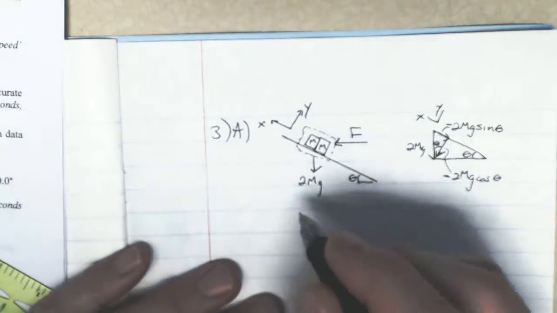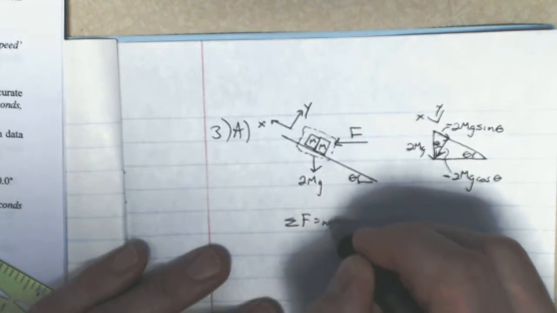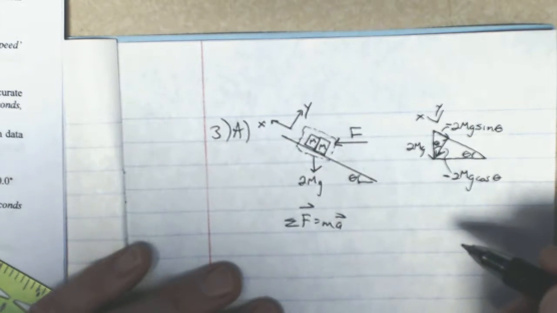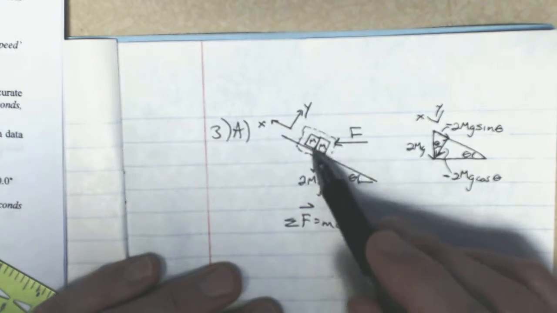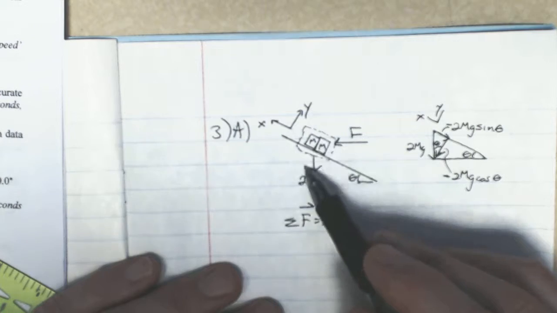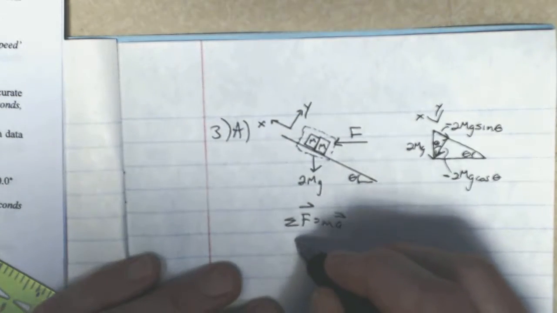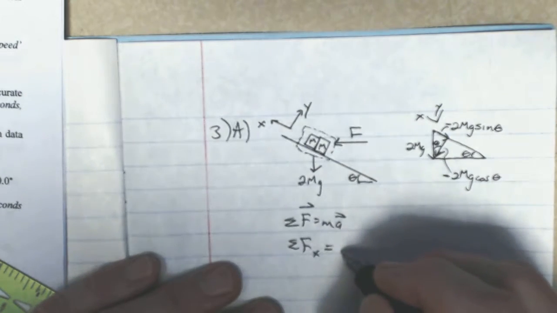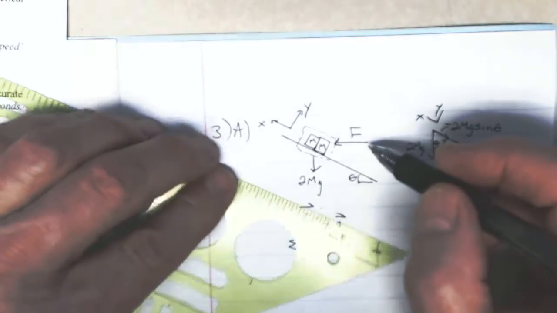The next step is to apply Newton's second law. The sum of the forces equals ma. It's a vector equation, so it has both an x and a y equation. In this case, there's no friction, so I don't really care about the motion perpendicular to the plane. So I'll start right off with the sum of the forces in the x direction. And that's going to be F. Got to break F down to its components too.